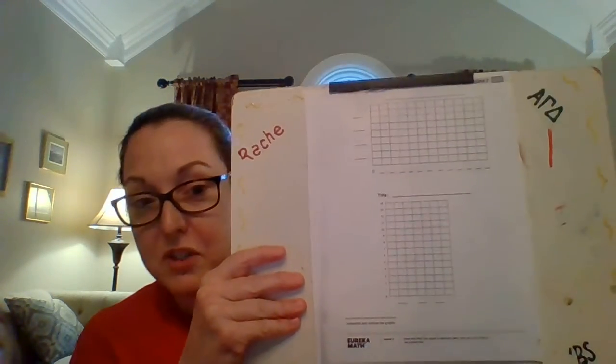Okay, so I'm going to get my brand new Lesson 3 Template 2 on this lap desk here and clipped, because we do not have a clipboard here at our house, so we're making do. Okay, so this is the sheet that I was talking about.